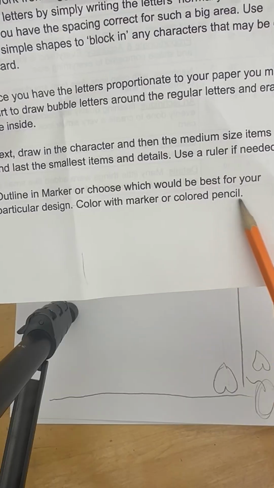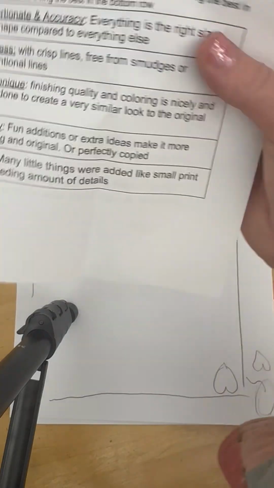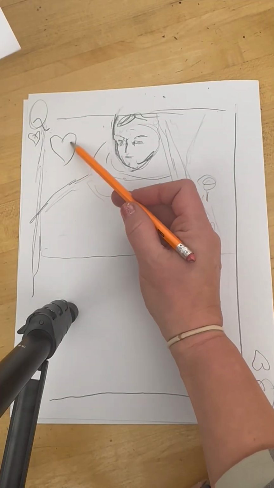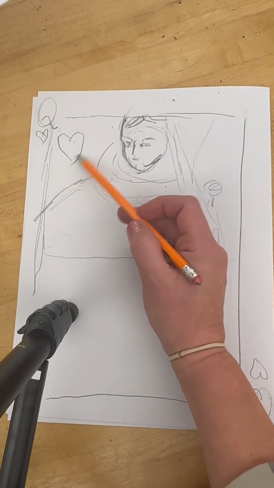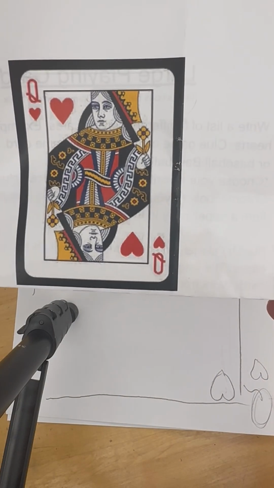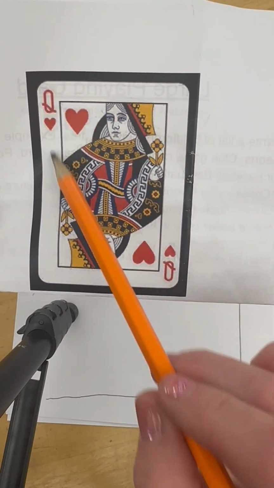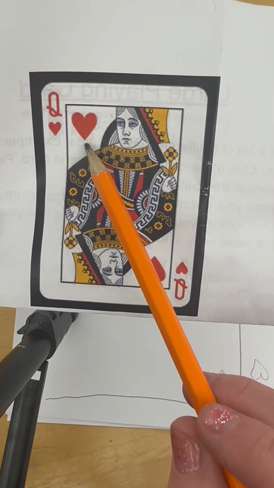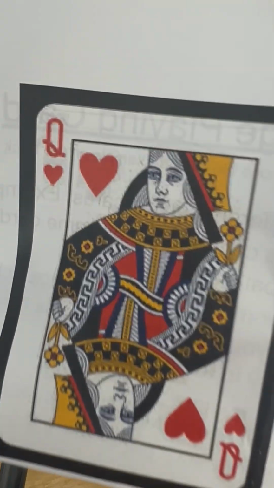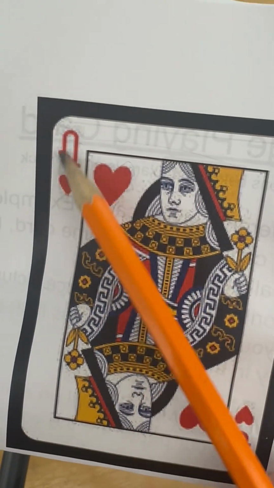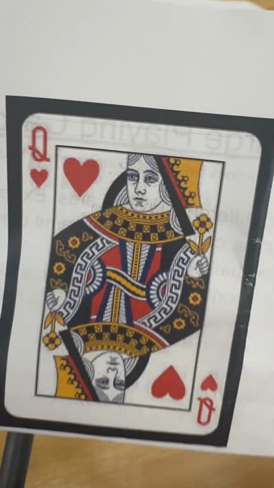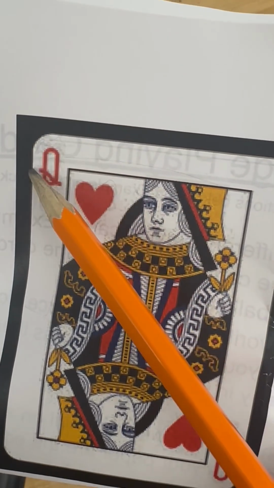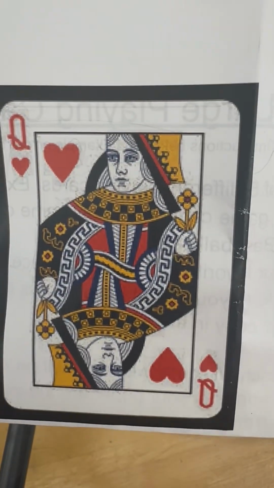Okay, once you're done, you're going to outline it in marker or choose which would be best for your particular design. Color with marker or colored pencil. On mine, I would probably use marker so that this whole heart is filled in nice and solid red, but you could use colored pencil if you fill it in all nice solid red too. On mine, I would use a combination of a Sharpie marker and then some colors, because this is not outlined in black, it is just plain red. So I would not outline this, and I would not outline those. I would also, guess what? Cut my paper a little bit to round this. And if you need help with that, let me know.